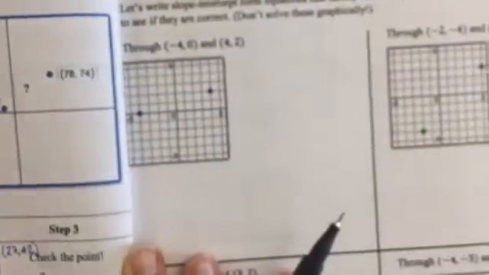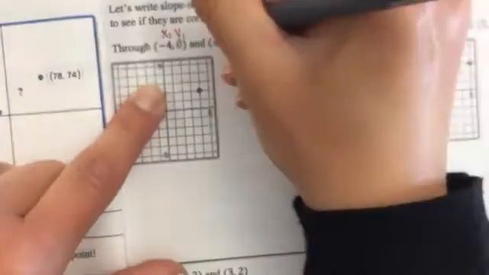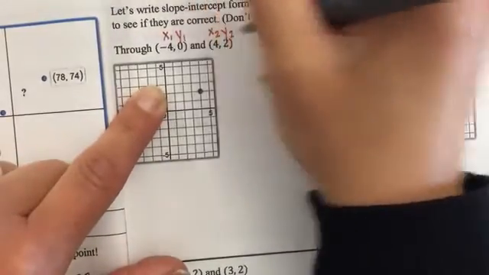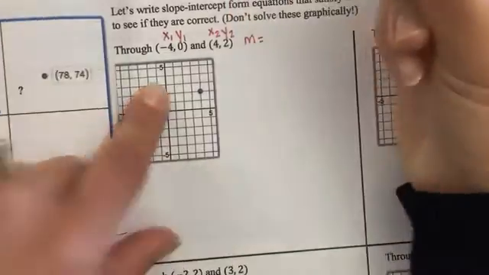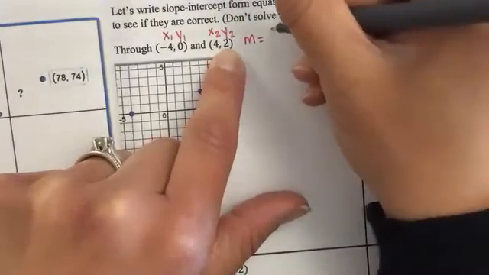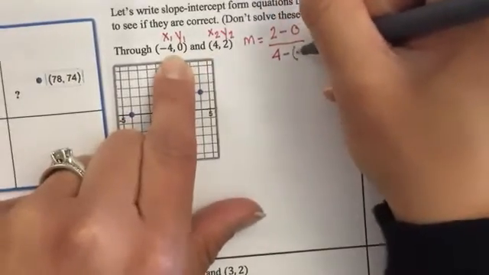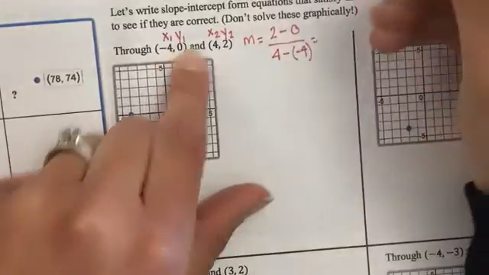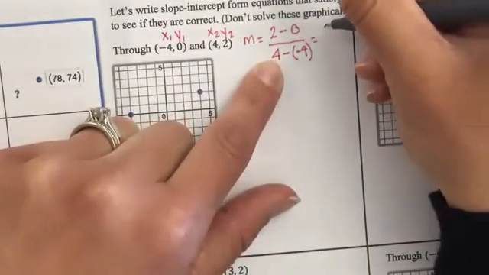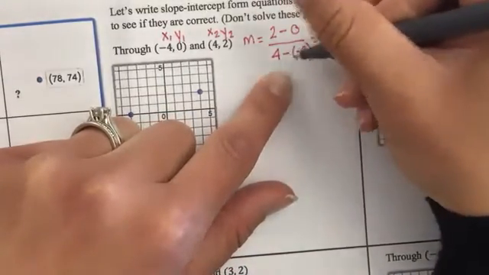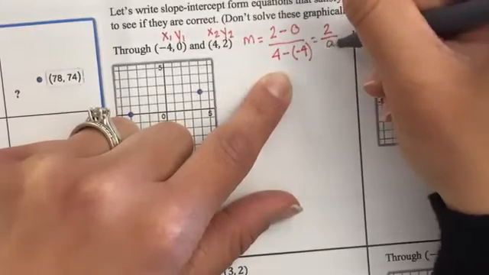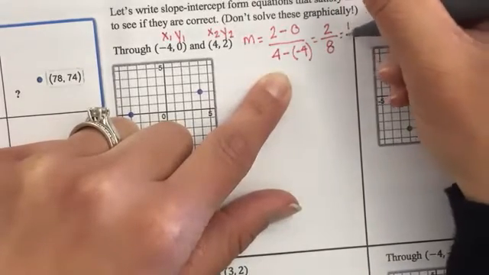Okay, so we're going to do the same thing again. x1, y1, x2, y2. M equals y2 minus y1 over x2 minus x1. 2 minus 0 is 2. 4 minus a negative 4 actually gives us 8. So that reduces to 1/4.